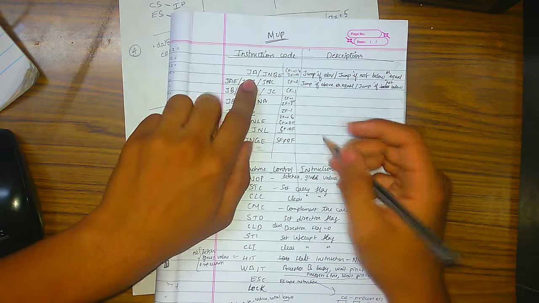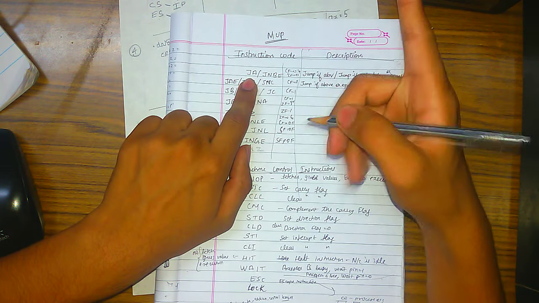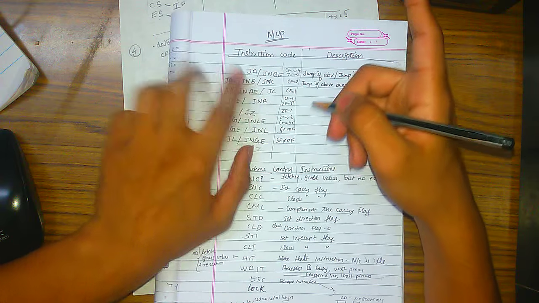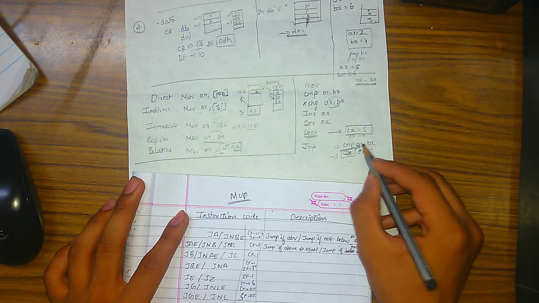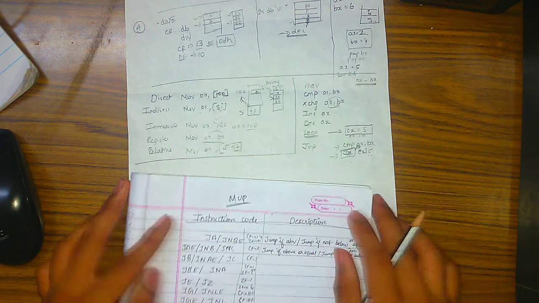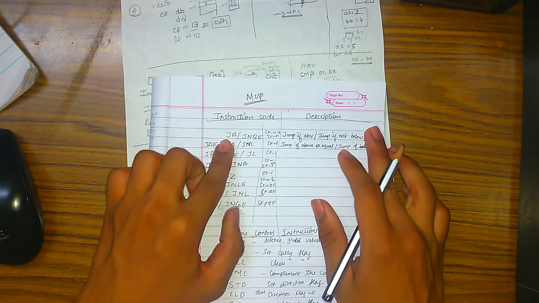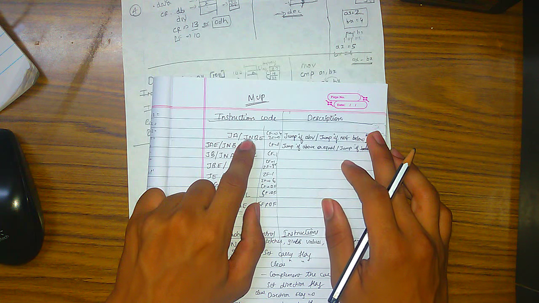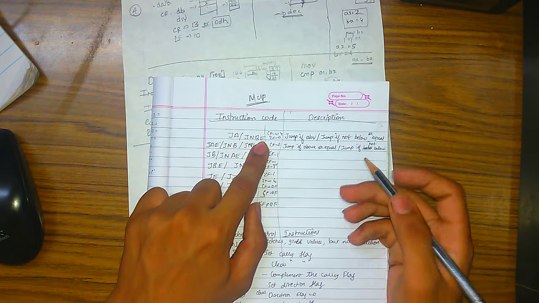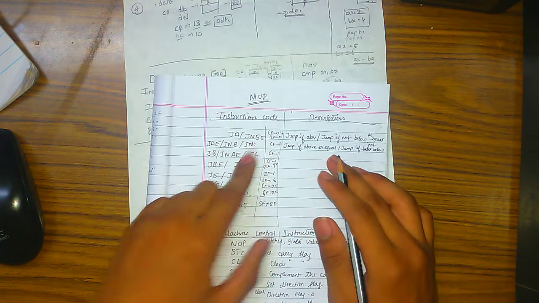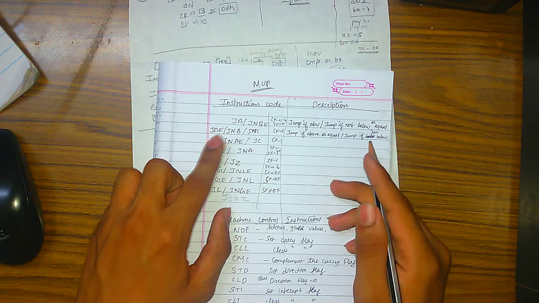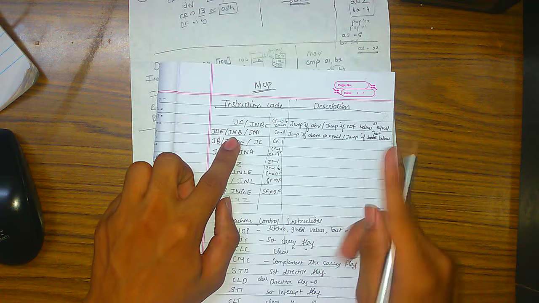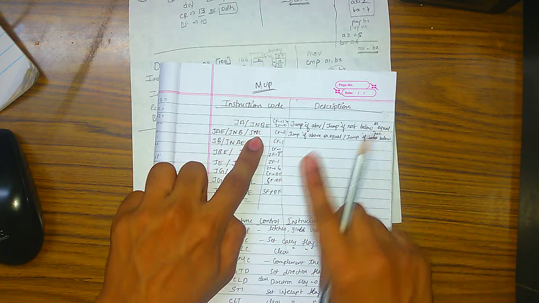Okay, right? So JA is jump if above. If you take this example, if AX is higher, then it will jump, otherwise it won't jump. So jump if above and jump if not below or equal, both are kind of the same. After that, jump if above or equal, jump if not below, jump if no carry.